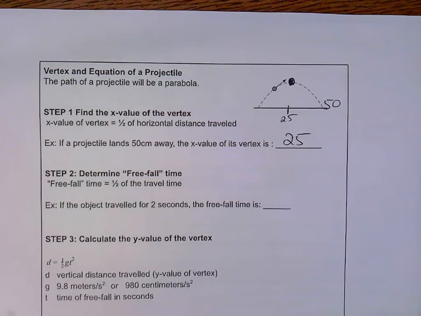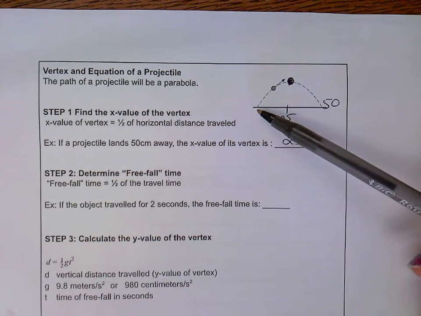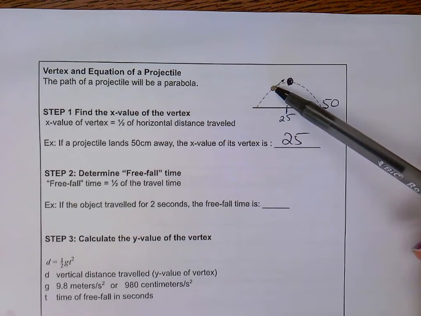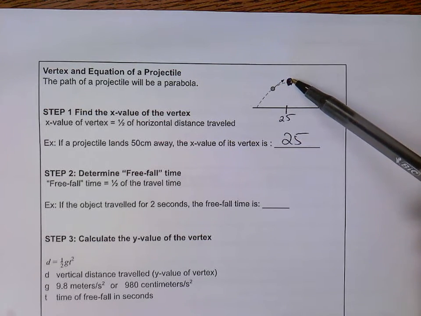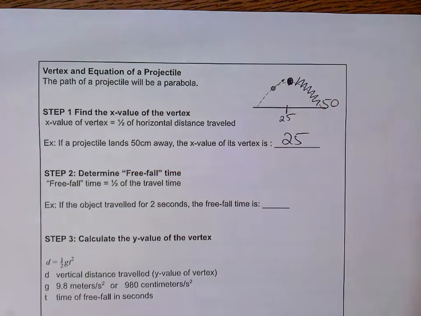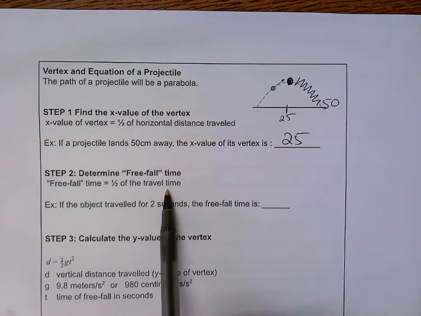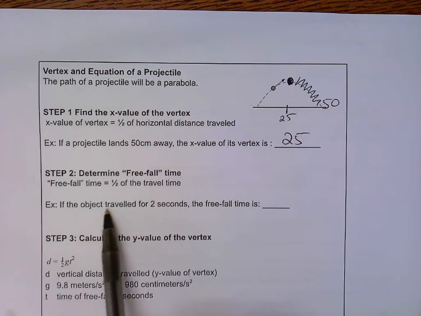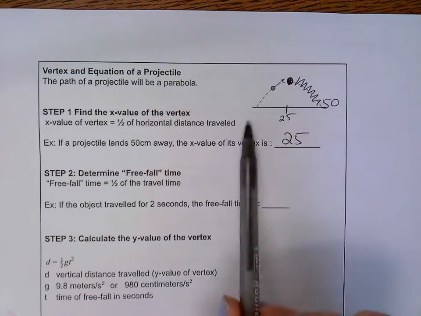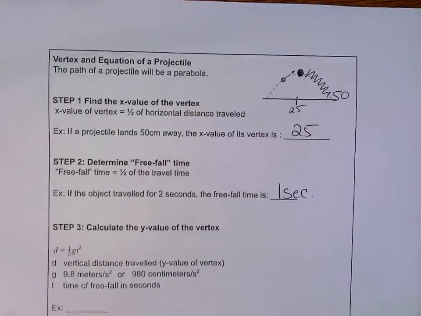Then we need to determine the free fall time. When an object is launched, it has its own momentum that's carrying it up to here, and then it stops, and then gravity starts pulling it back to Earth. So this time right here is considered the free fall time. That's half of the time that it's in the air. So if you timed it for 2 seconds, 1, 2, then the only time it's in free fall is 1 second, half of the amount.